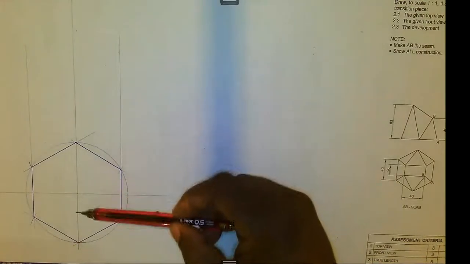And we are also given that the rectangle is 20 and 20. And from here to there is 20, which means from here to there, that's 40, okay? So I'm going to measure 20 this side and 20 this side, then 10 and 10. Let me just take this one up.